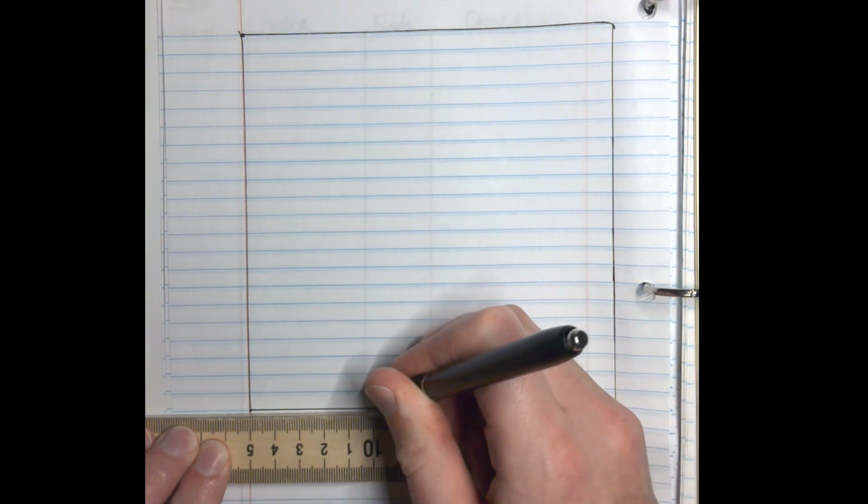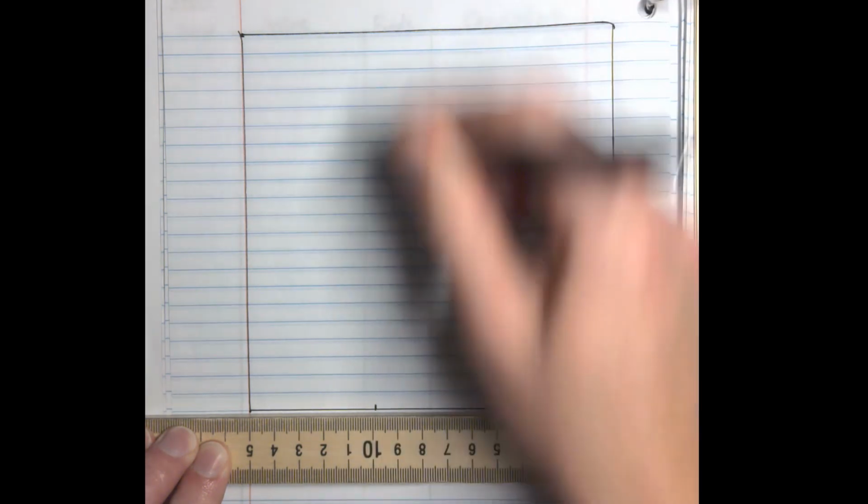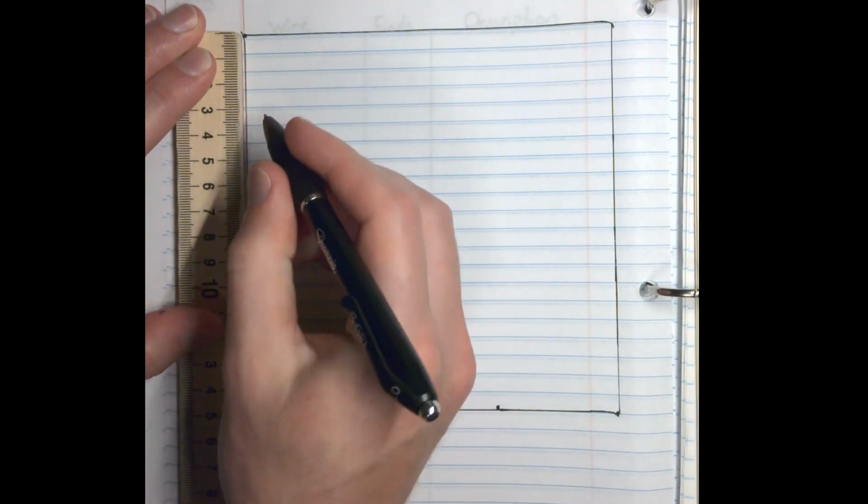And so I'm going to break it up into 3. So every 5 centimeters, so technically I'm only going to have 2. There's a spot and there's a spot. So that's how I'm going to divide it into thirds. So then I'll do the same thing on this side. I'll do a mark at 5 and 10.